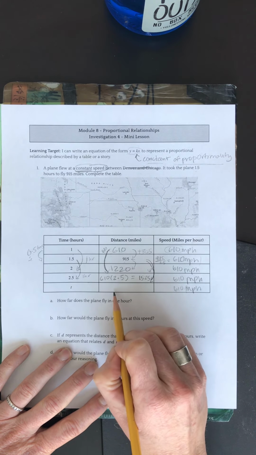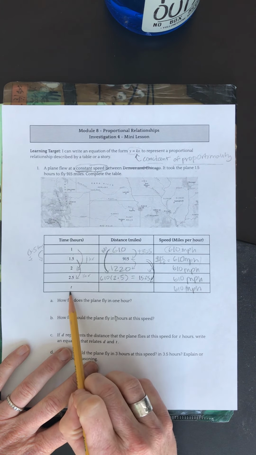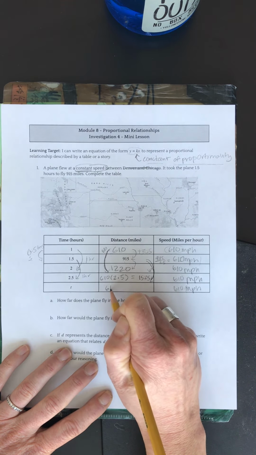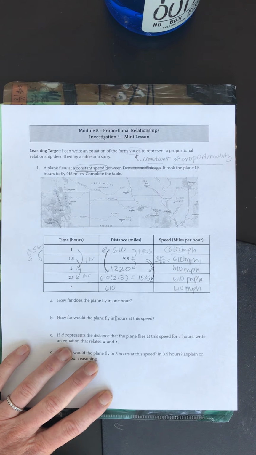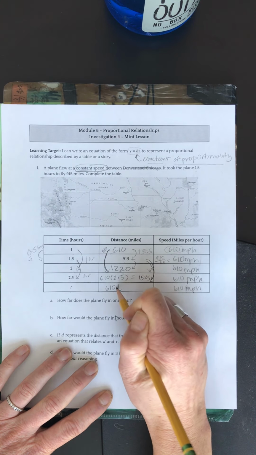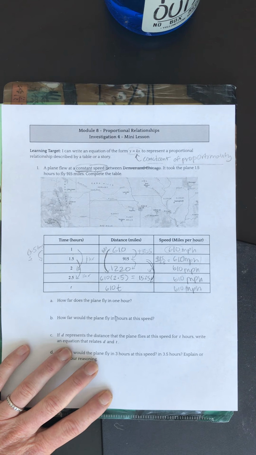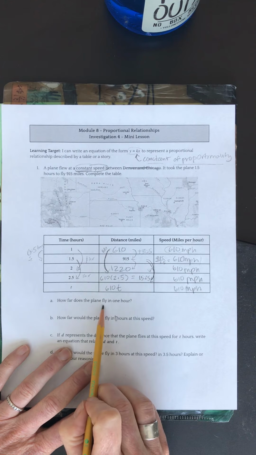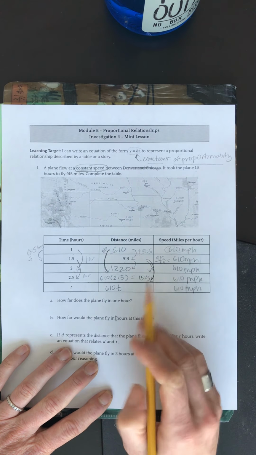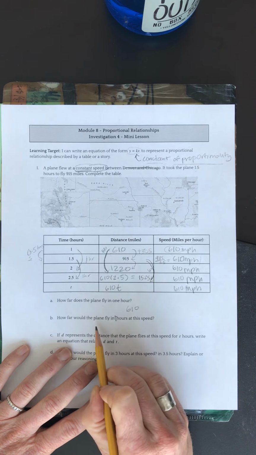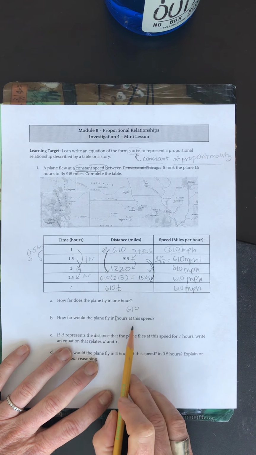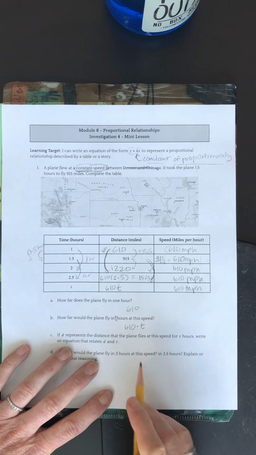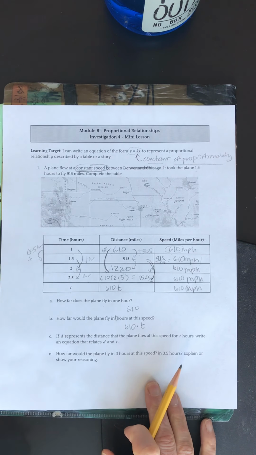So thinking about the ultimate equation down here, this is just saying, okay, for any given amount of time, t hours, I can take whatever my unit rate, my constant of proportionality, is, and I can multiply it times t, and that would give me that distance, right? And so when we think about how far a plane flies in 1 hour, oh great, I already answered that up here. How far does a plane fly in t hours at this speed? Well, it's going to be whatever the time is, t times 610.